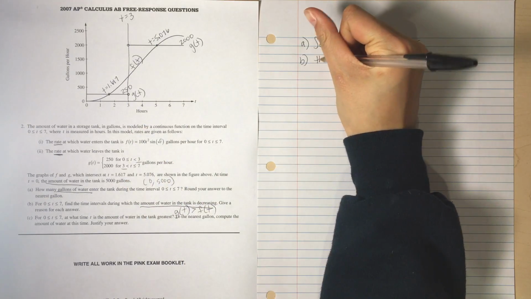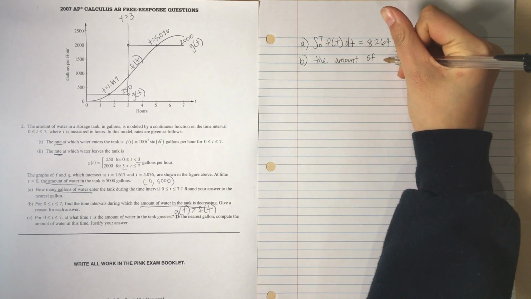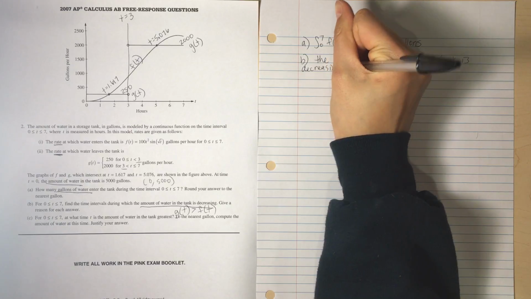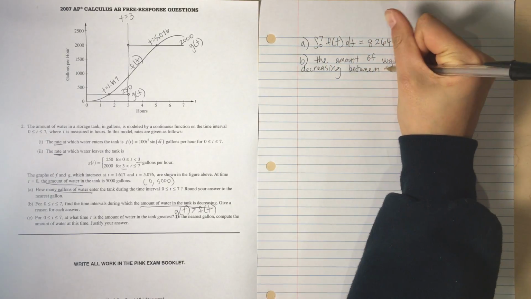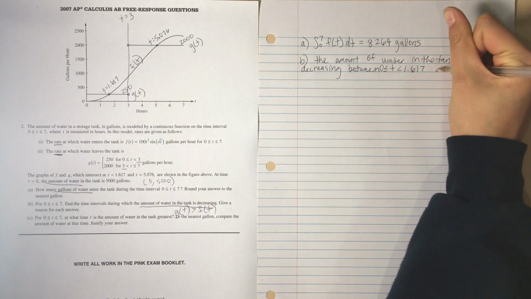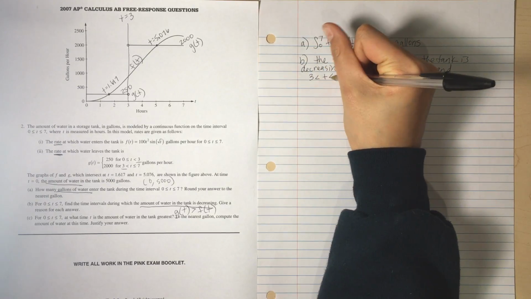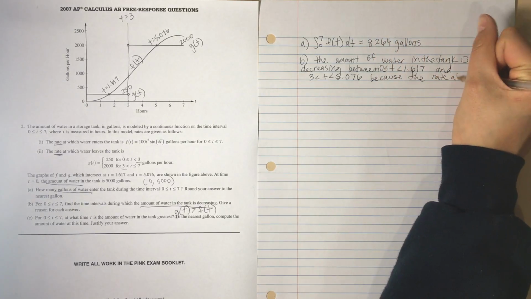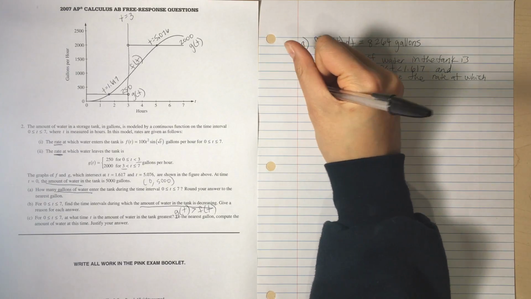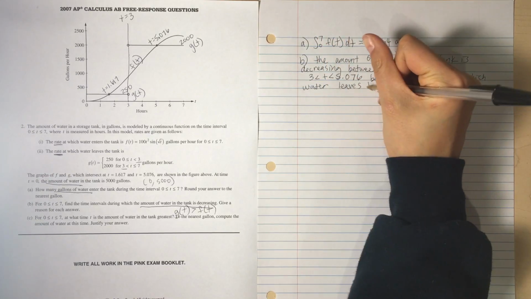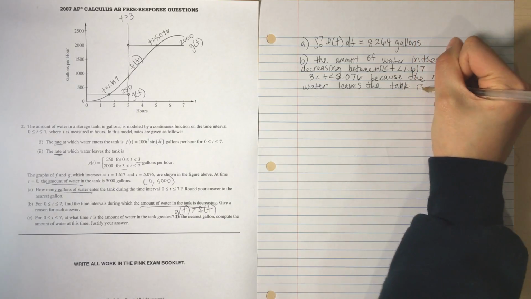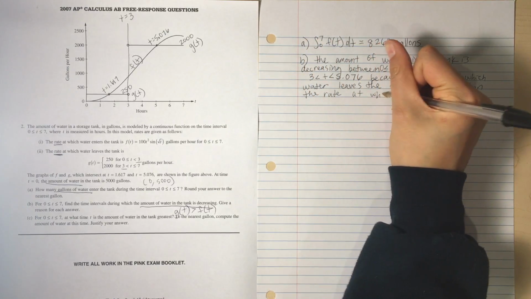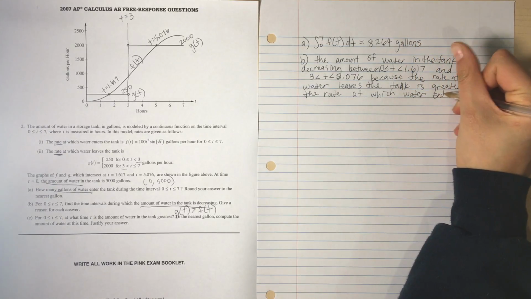So what we want to write is, the amount of water in the tank is decreasing when t is between 0 and 1.617 and t is between 3 and 5.076, because the rate at which water leaves the tank is greater than the rate at which water enters the tank.